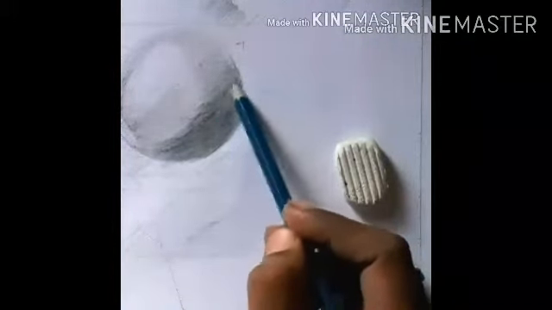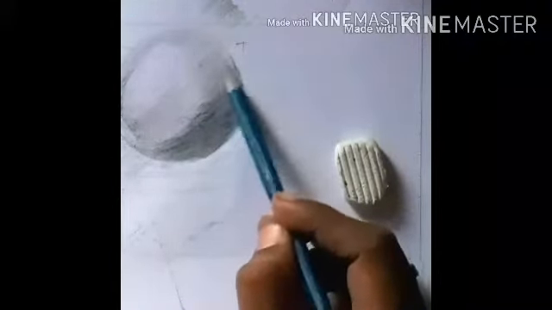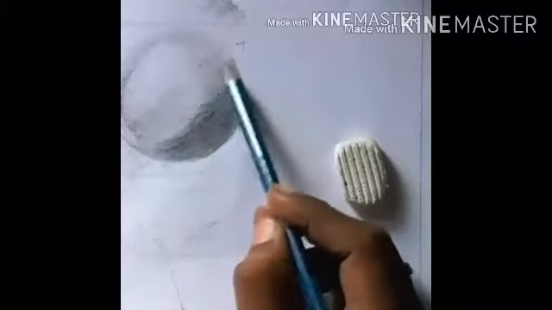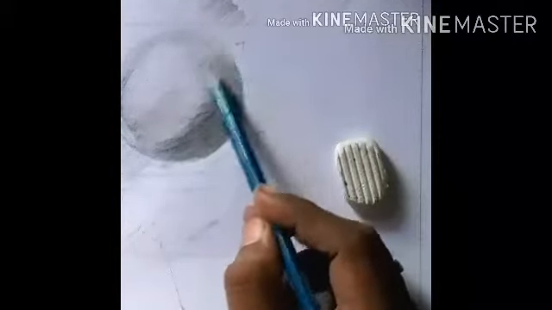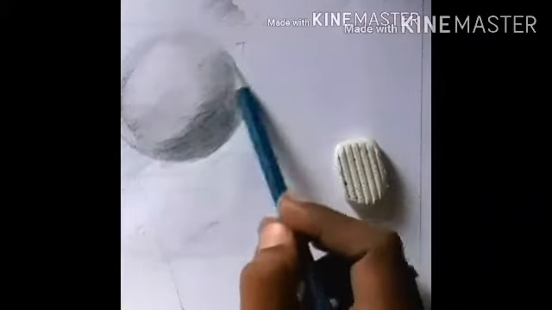Here I'm trying to differentiate the values of shade due to lighting on the object.